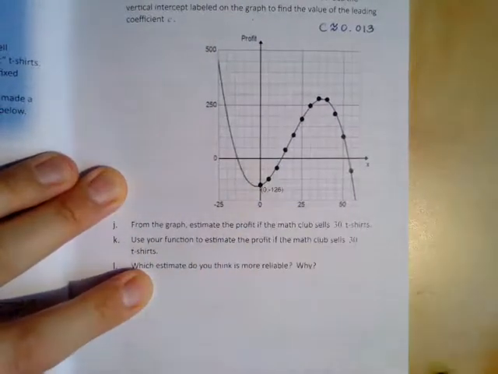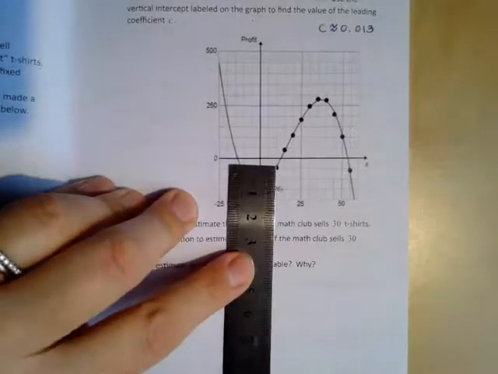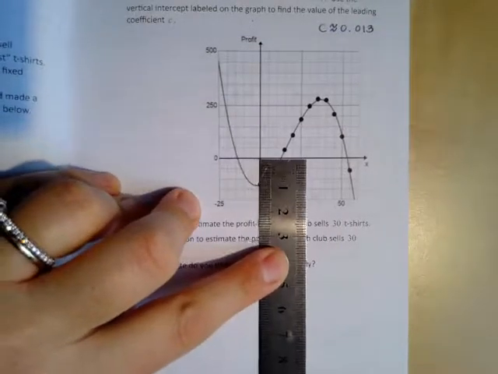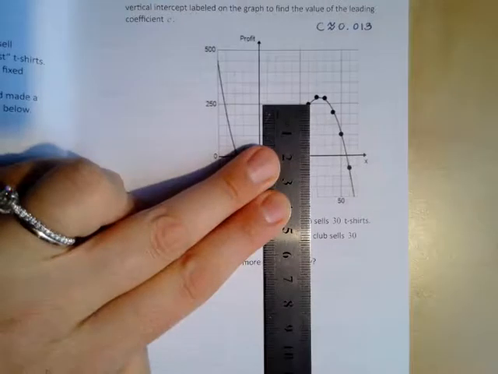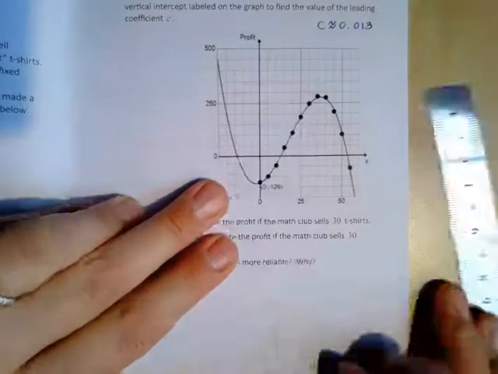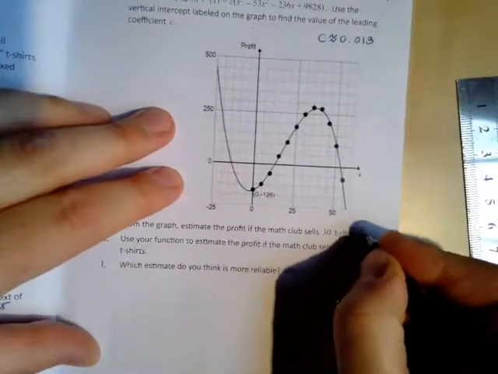From the graph, estimate the profit if the math club sells 30 t-shirts. Well, using my handy dandy ruler, this is 25, so that would be 30. So that means a profit of about $250, which is not bad.